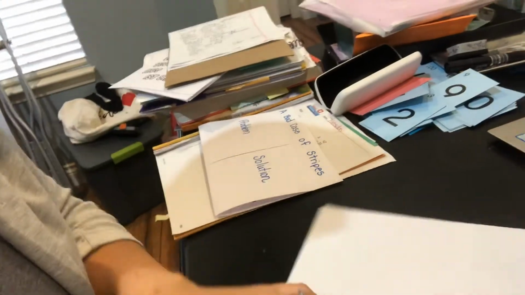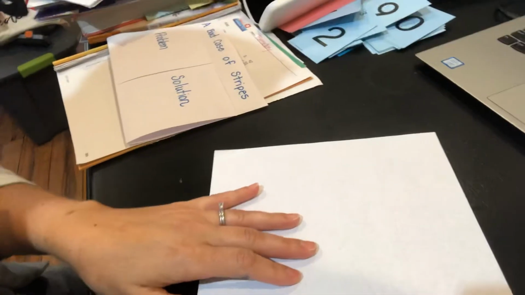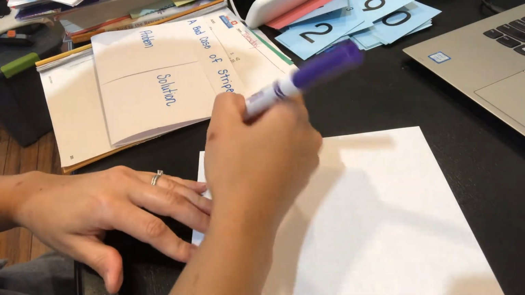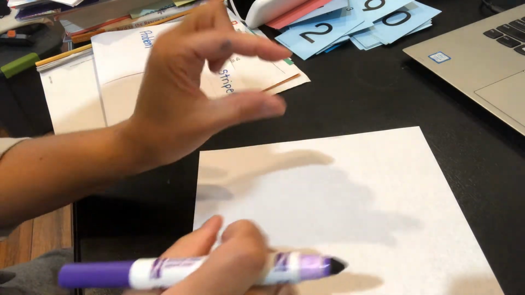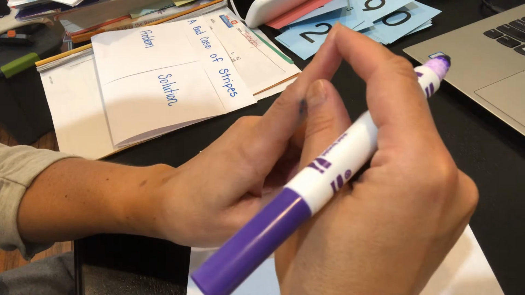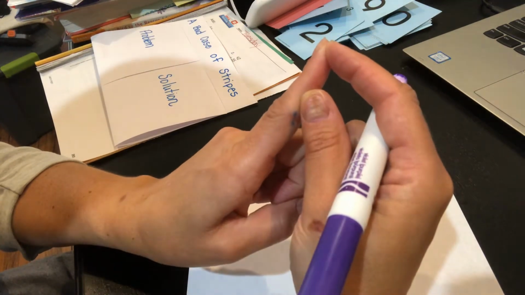So let me move my camera so you can see as I do this. Sorry, my office is very messy. Okay, here we go. So at the very top of my paper, I'm going to use a marker. You may use what you'd like. Don't make it big, because we want the letters to be about this big. So maybe about the size of the top part of your finger.